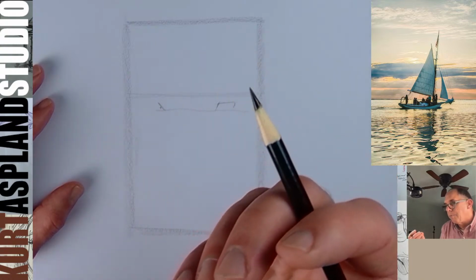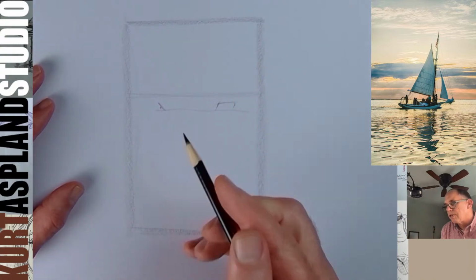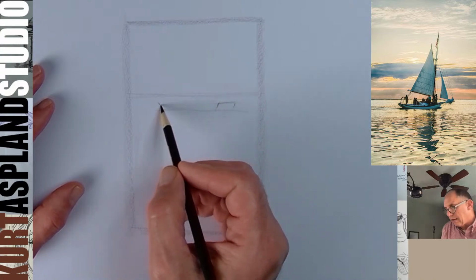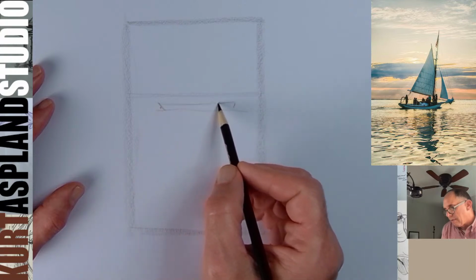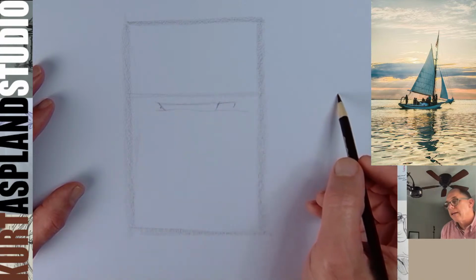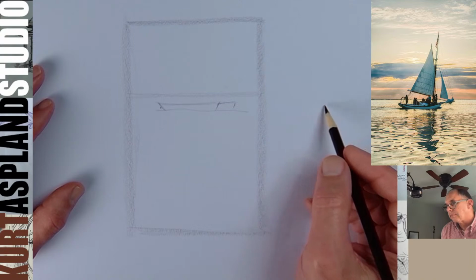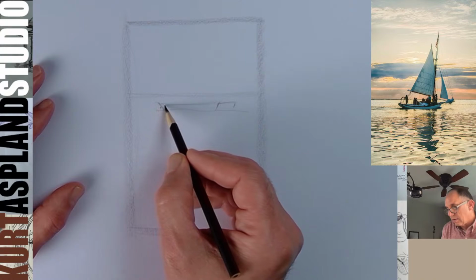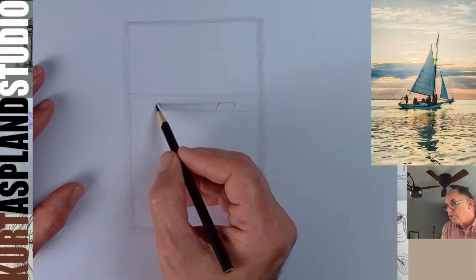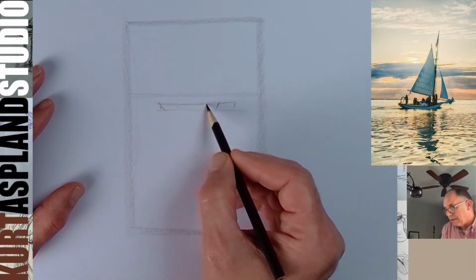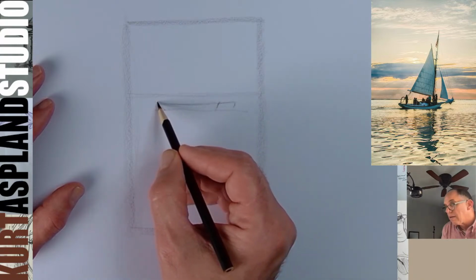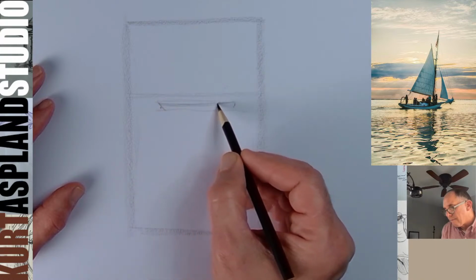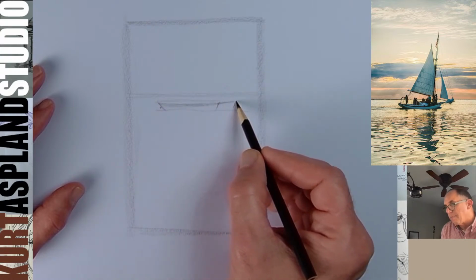Now this boat is leaning towards us. Let's get this back edge here, and I'm very lightly dropping it in. And then the edge of the boat that's closest to us, we're going to come right down in here, right into the bow.